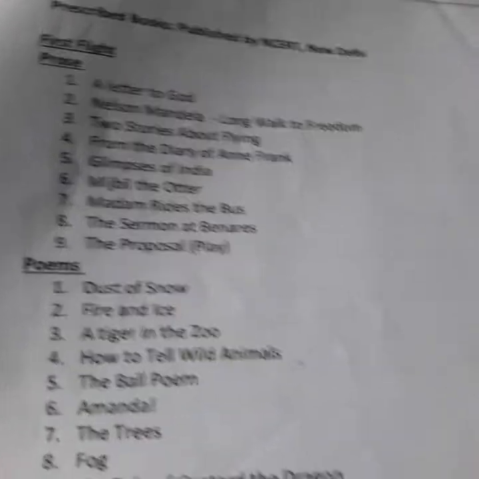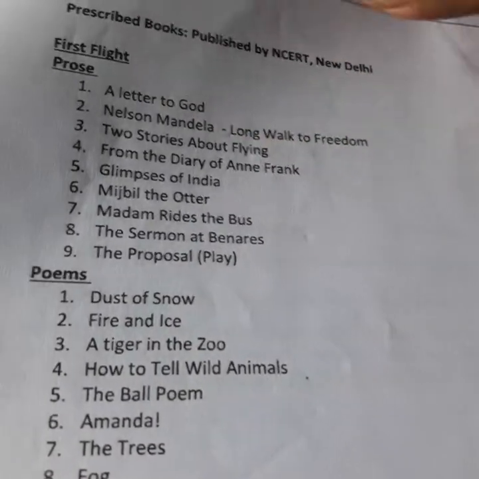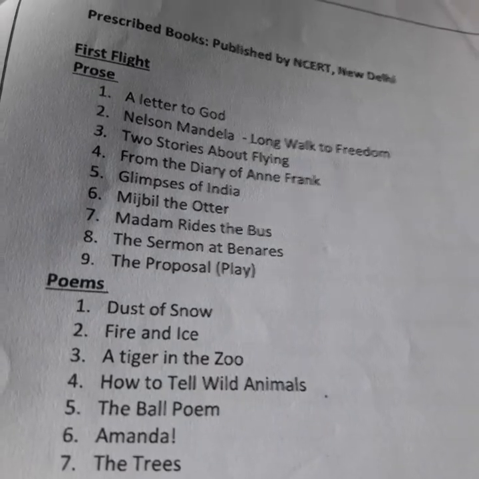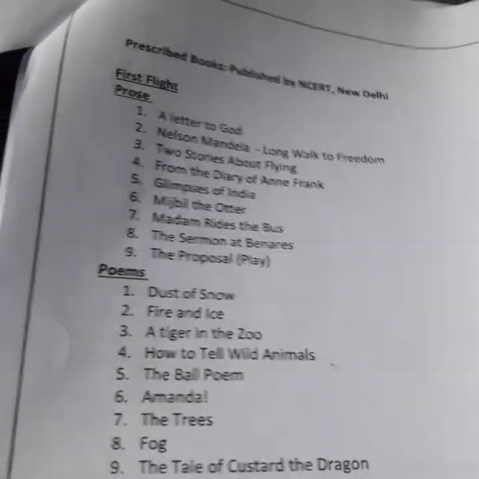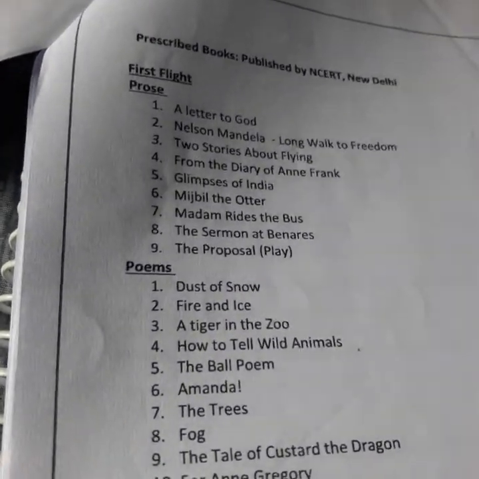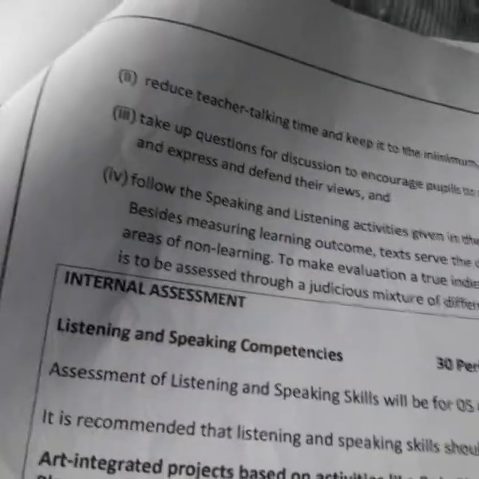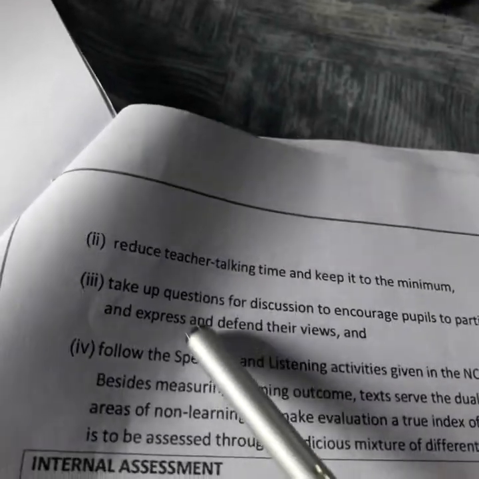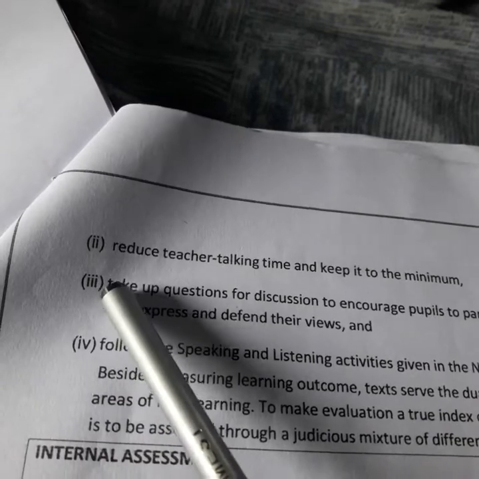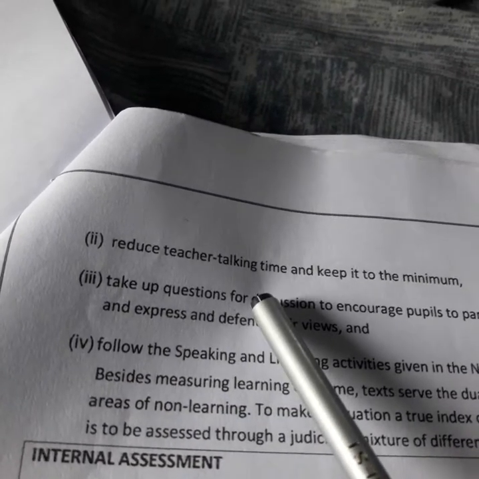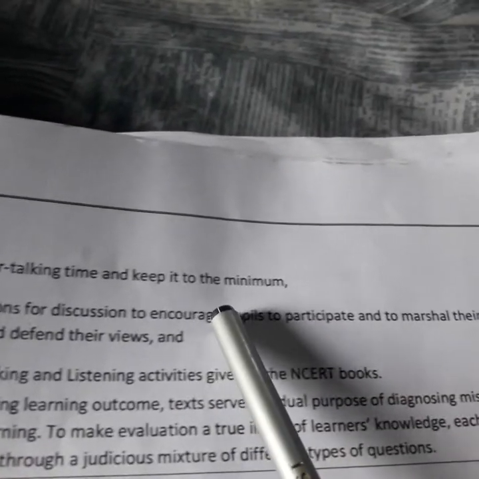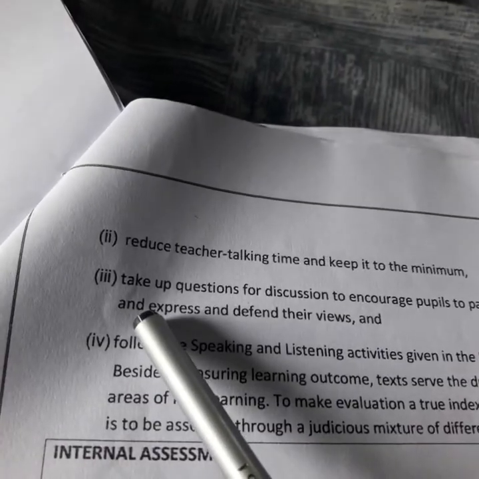As you know, this is the complete syllabus for matriculation, and you have to face two examinations, namely Term First and Term Second, so you can separate it as per the instruction of your class teacher. Second, reduce teacher talking time and keep it to the minimum.